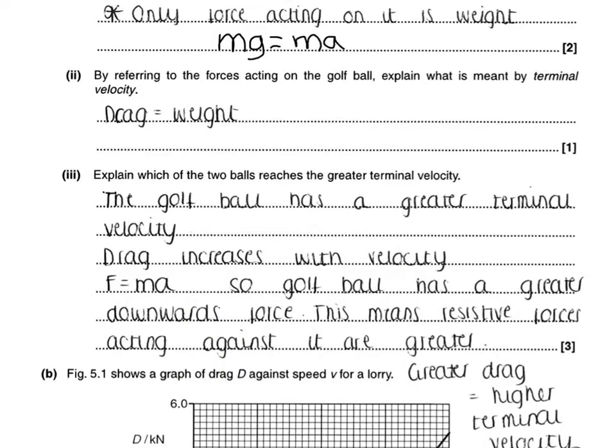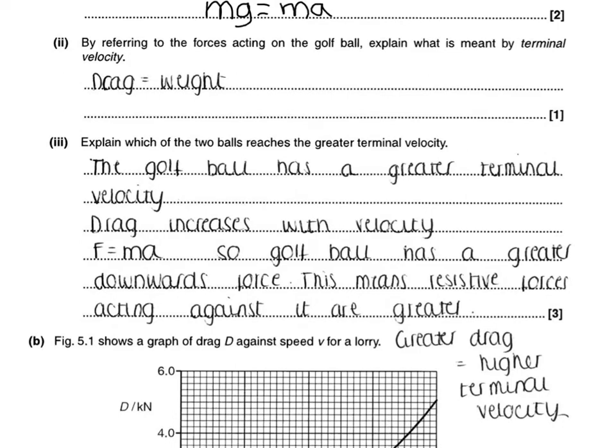In 5a III, the question asks, explain which of the two balls reaches the greater terminal velocity. So we know that drag increases as the velocity increases, and the golf ball, which has the greatest mass, has a larger downward force, therefore must have a larger drag to increase the terminal velocity. All this means that the golf ball will have a larger terminal velocity overall over the tennis ball.